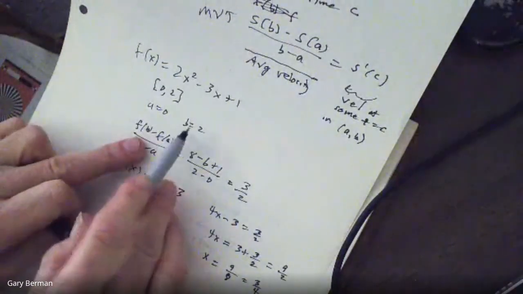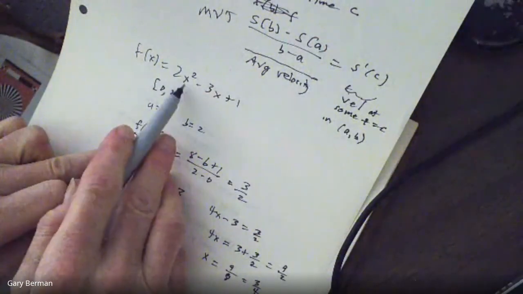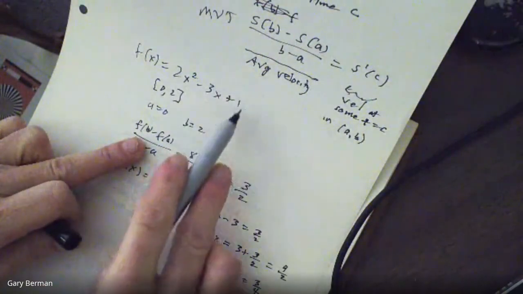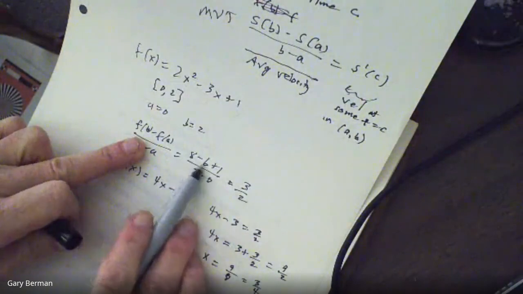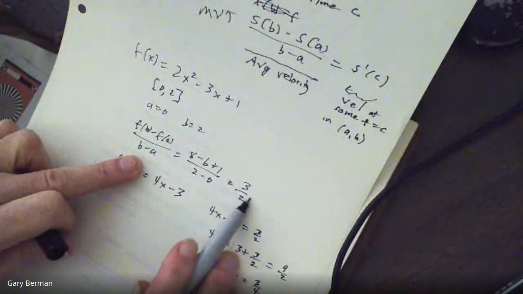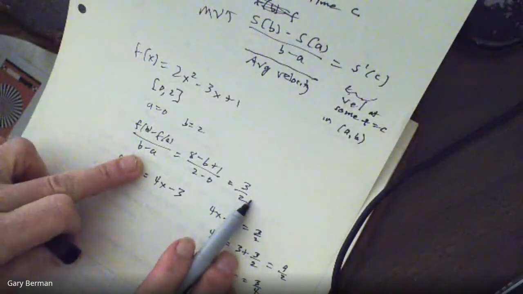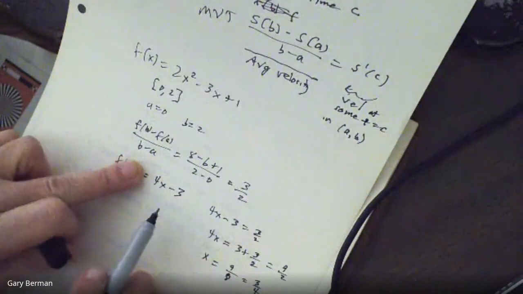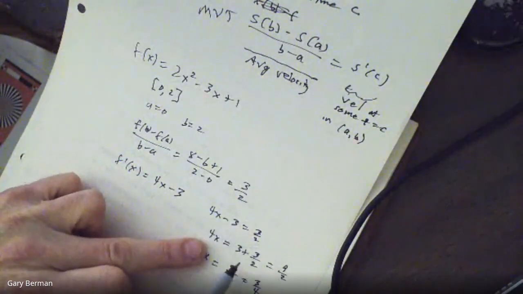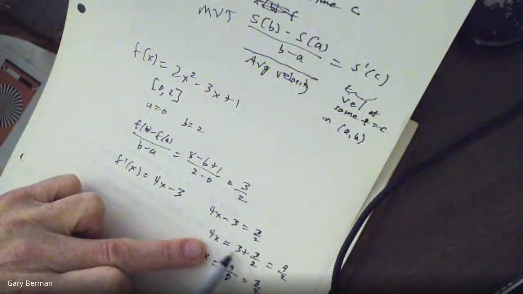So f of b, 2 squared is 4 times 2 is 8, minus 6 plus 1, that's 2 and 1 is 3. b minus a is 2, so that's 3/2. Right? And we set the derivative to 3/2, add 3 to both sides, 3 plus 3/2, 3 is the same as 6/2. 6/2 and 3/2 is 9/2.